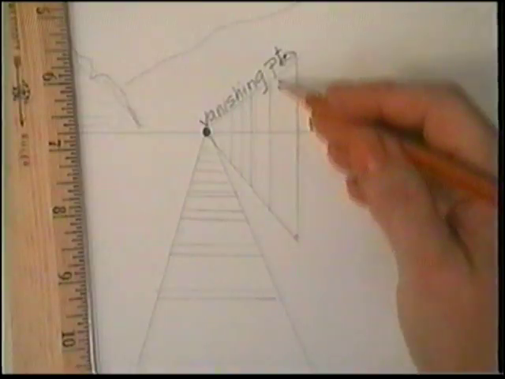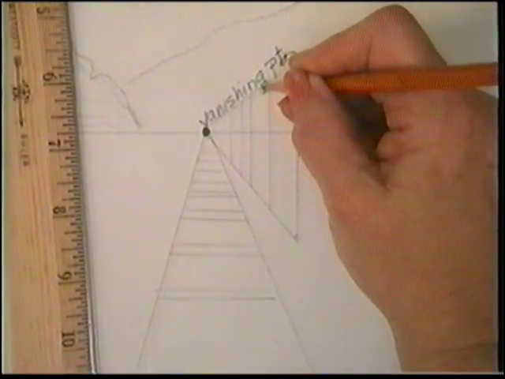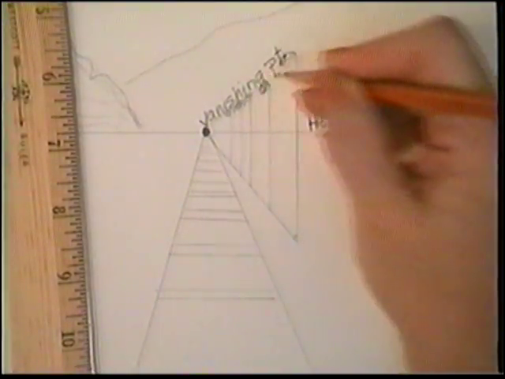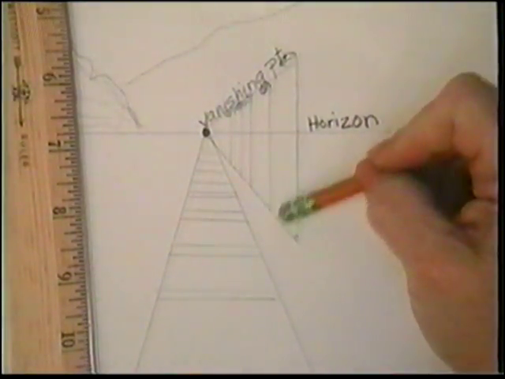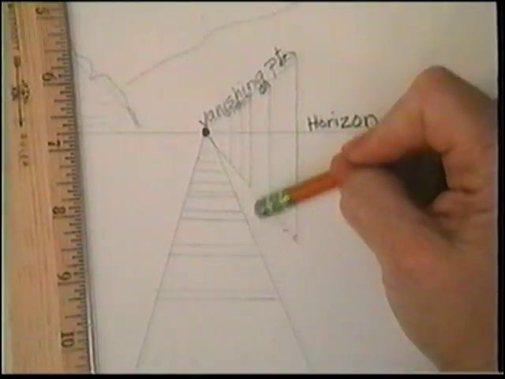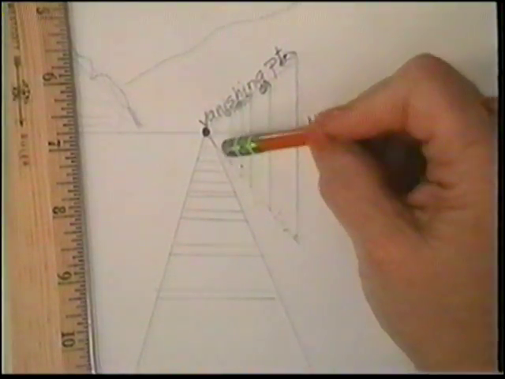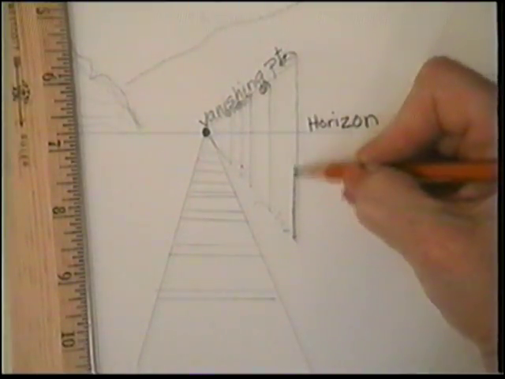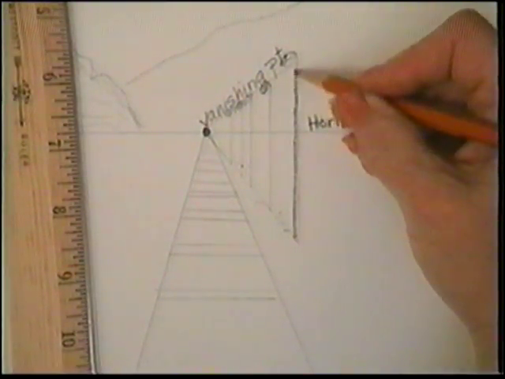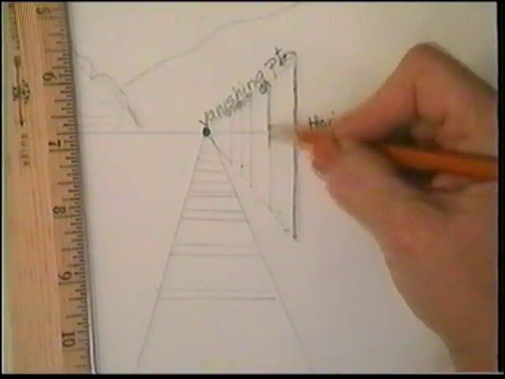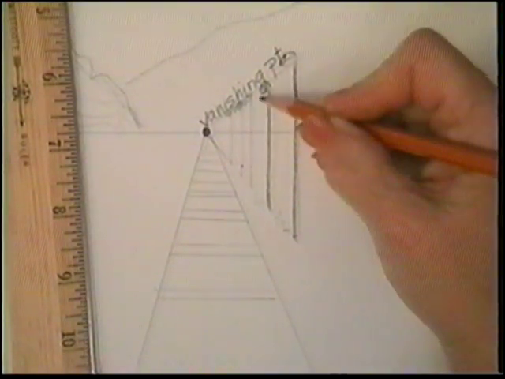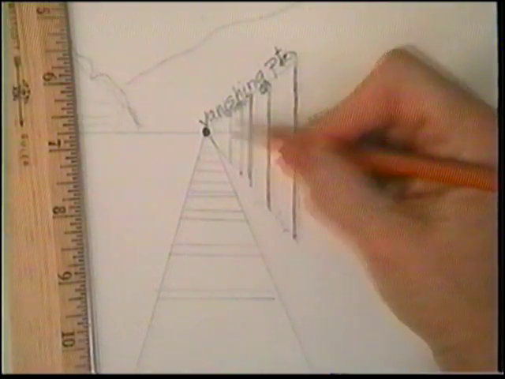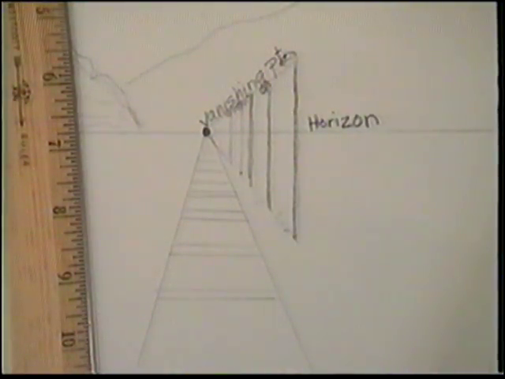And there's the lines of my poles, and I can add the little light standard parts here. And then I go in and erase my guidelines, and I can go in and make my pole wider than a line. And there's my little poles disappearing off into the distance.